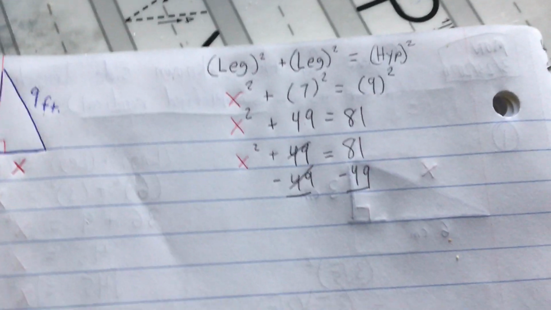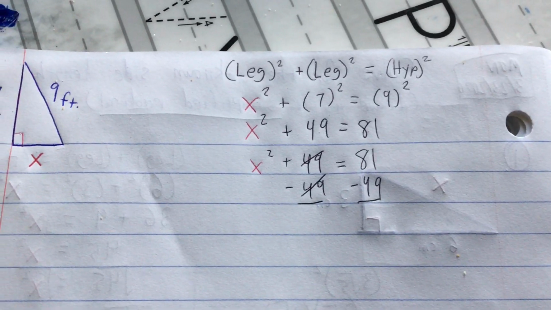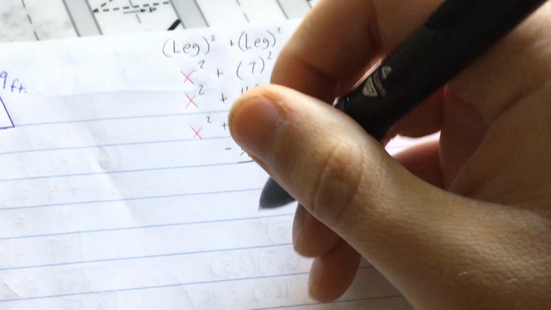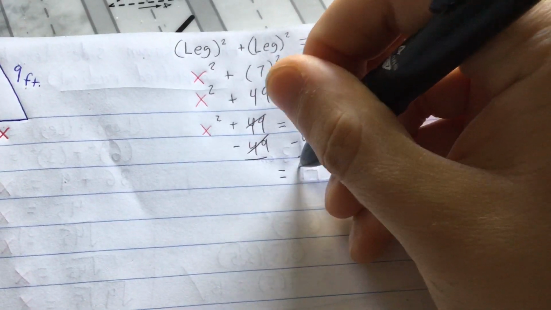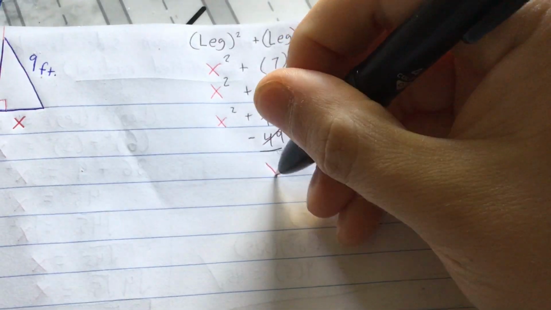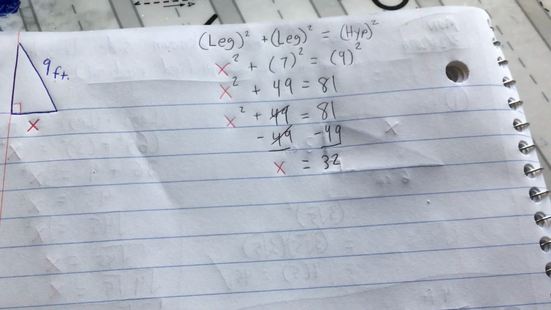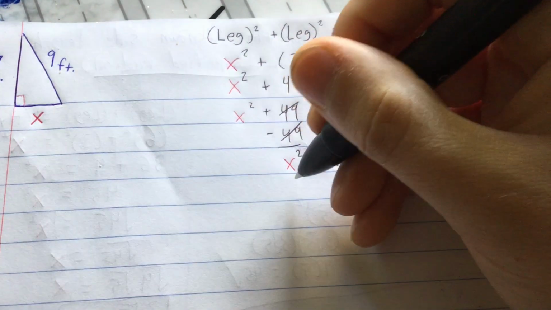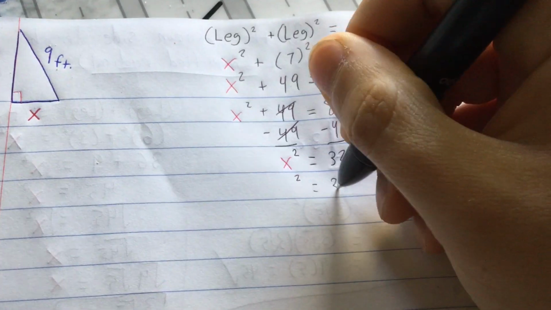I need to get a calculator because I'm holding a lot of things in place. So 81 minus 49 is 32. So x squared is equal to 32. How do I isolate x? I'm going to square root both sides.